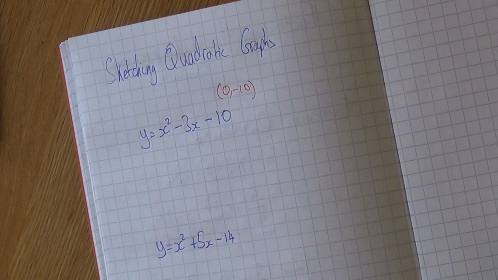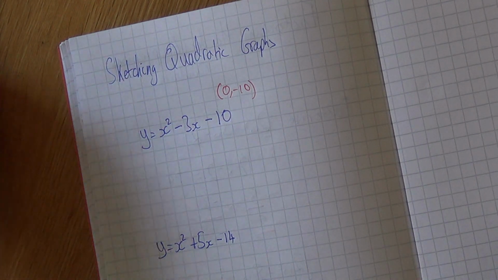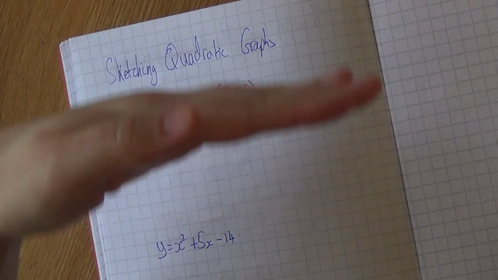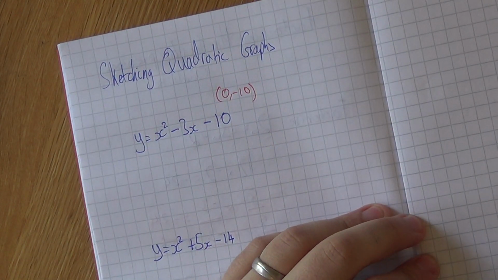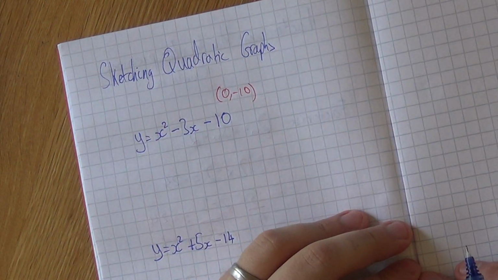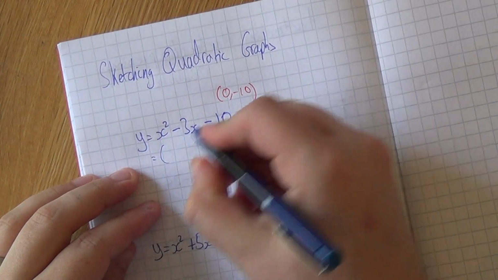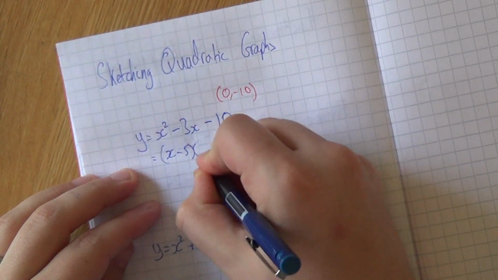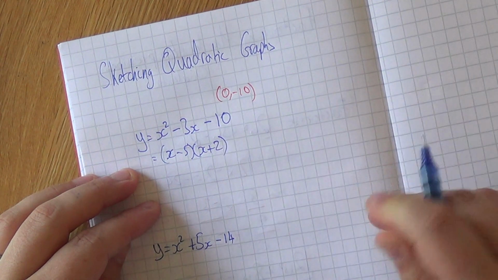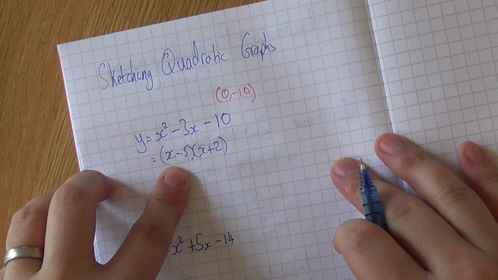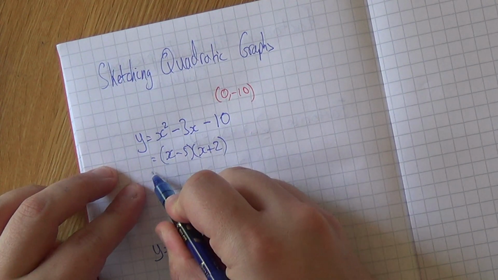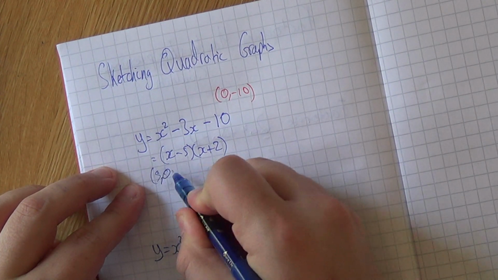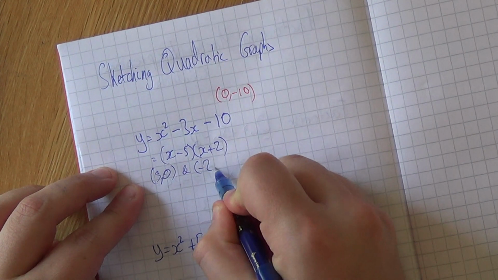The other points are the x-intercepts. Those are the same as when the height up and down of the curve is 0. So if the height is 0, that's the same as solving equal to 0, which we've just done using factorising. So factorise this. To see how, watch the other video, I think it's part 1 that has this kind of factorising in. And that gets us intercepts at 5, 0 and negative 2, 0.